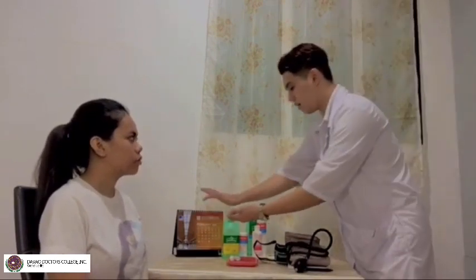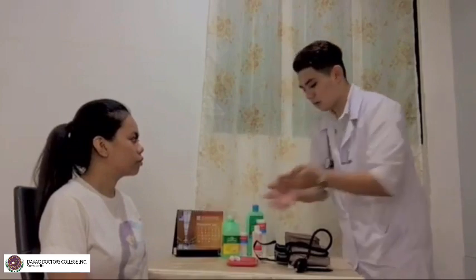Okay, first, before assessing this, we need to have proper hand hygiene. And also, we are going to clean certain apparatuses, and of course this one later.